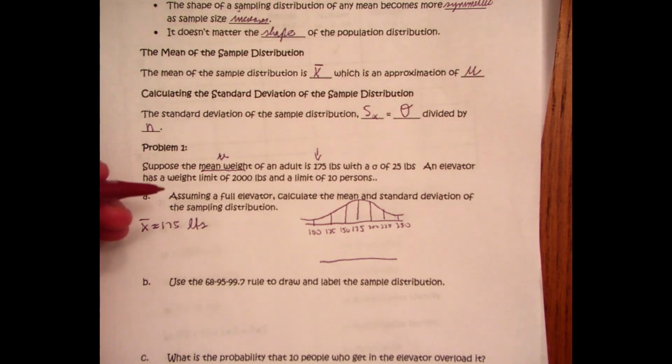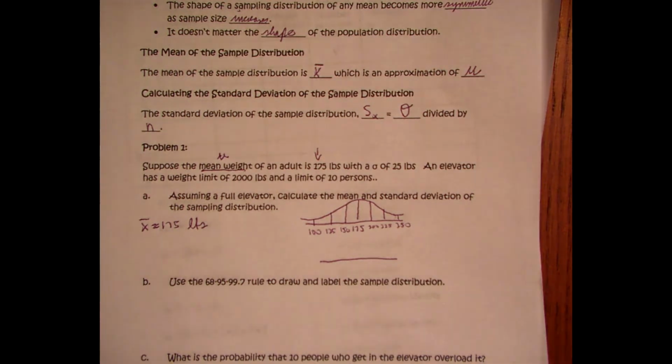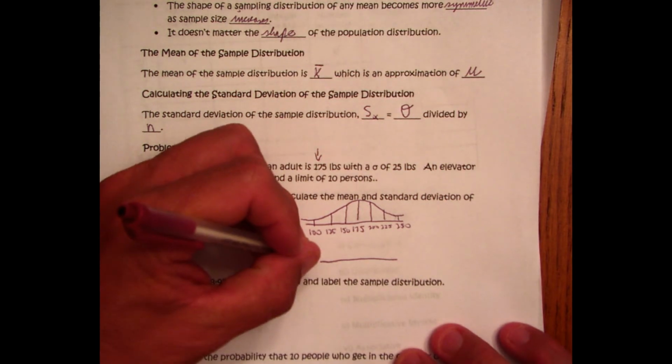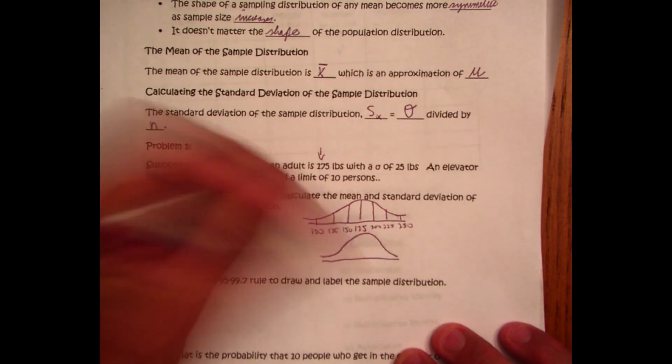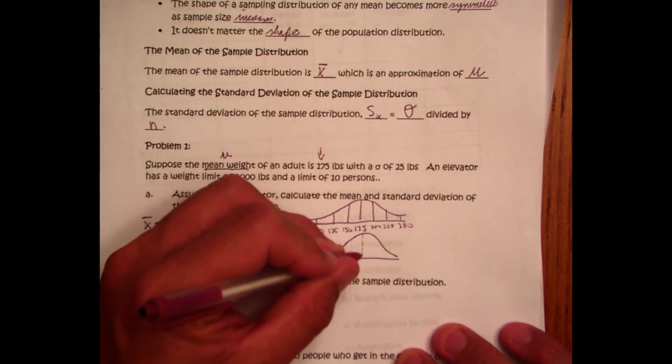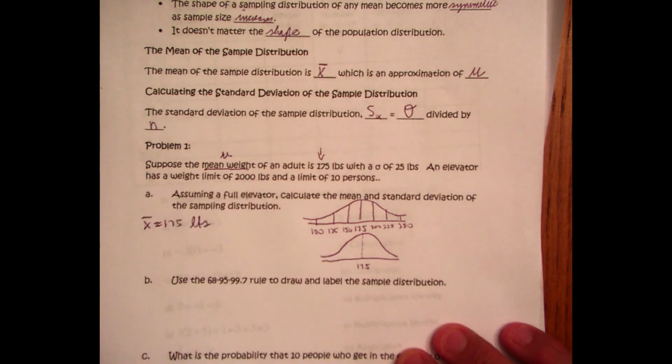There's a chance it could be bimodal, because you would have a hump for males and then another one for females. You might have two different averages there. But what we would wind up with is a sample distribution that would be centered around 175.